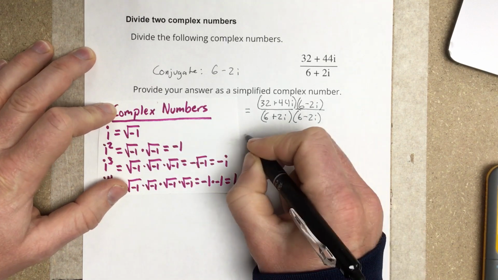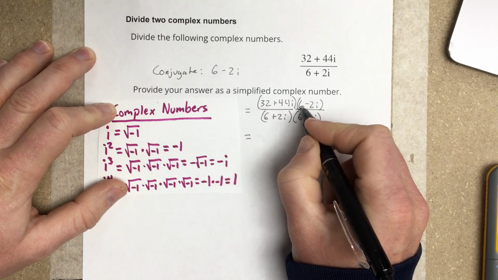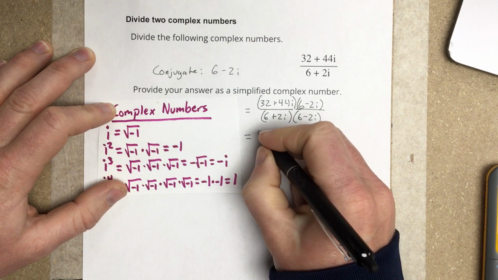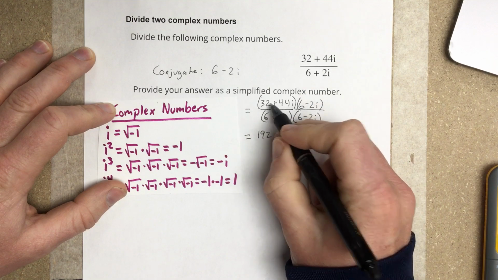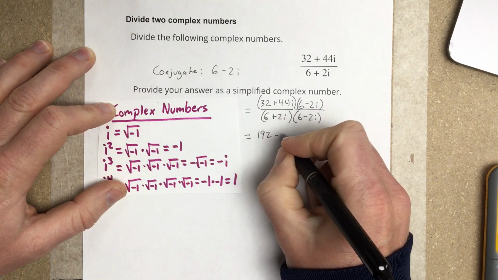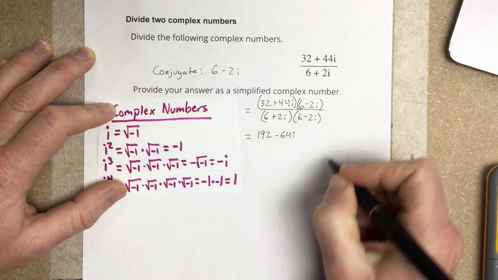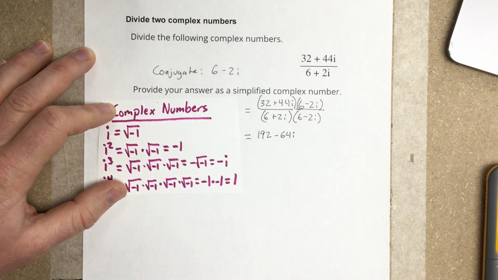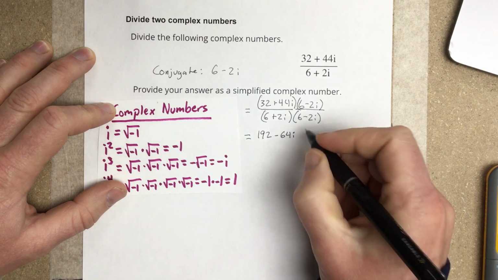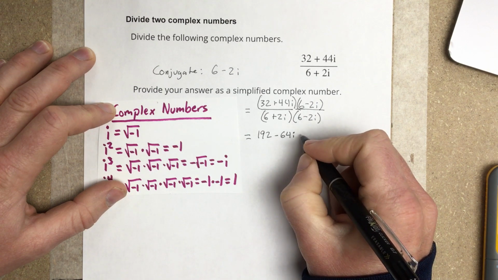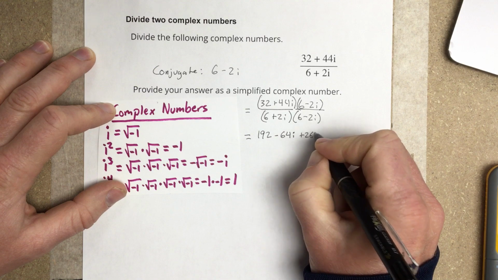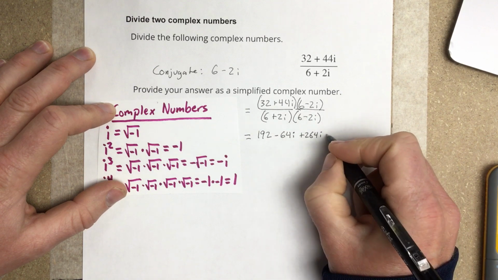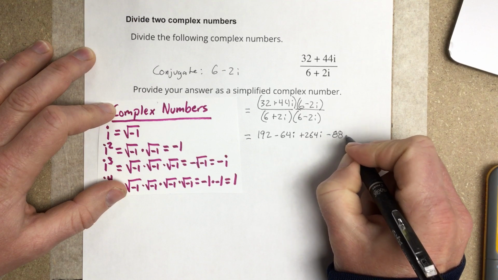Now as I go to multiply this, on top I get 32 times 6, which is 192. 32 times negative 2i will be negative 64i. 44i times 6 is 264i. And 44i times negative 2i is negative 88i squared.